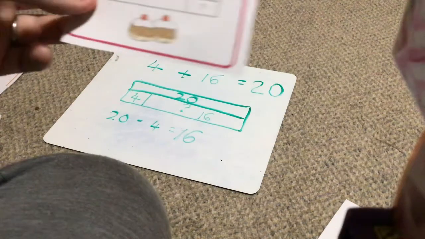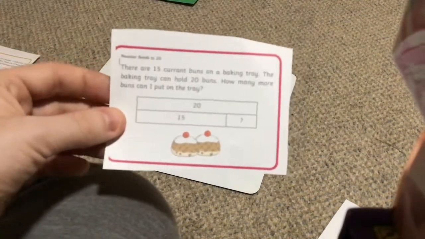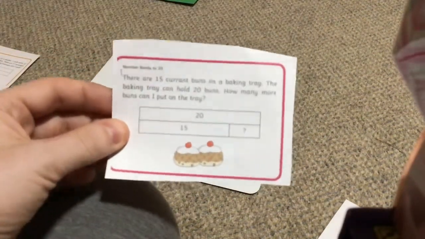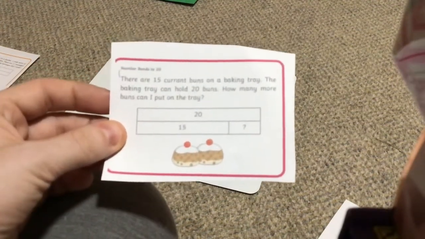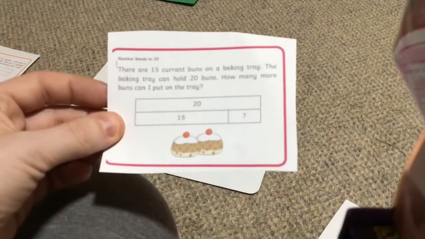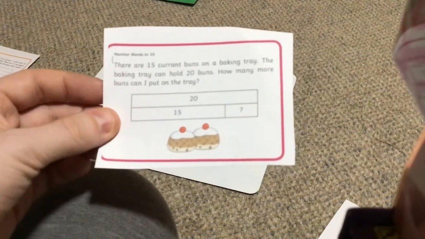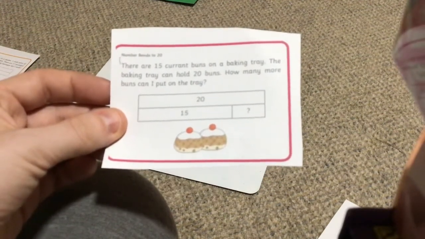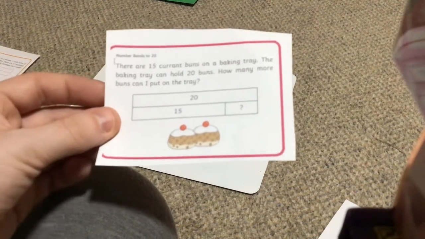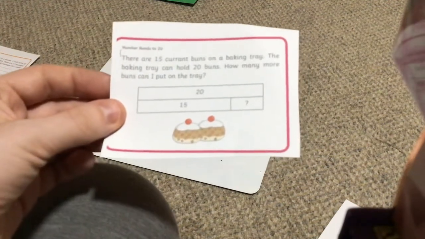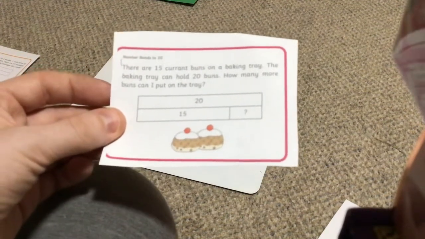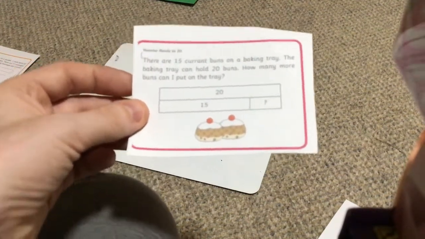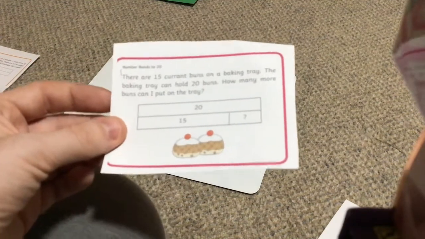So these sums, these number sentences, these problems are a little bit tricky, but they're the same as we've been looking at, okay? There are 15 currant buns on a baking tray. The baking tray can hold 20 buns. How many more buns can I put on the tray? How many more? Now that's an interesting one. Remember those words. There are a lot of tricky maths reasoning questions that talk about how many more.